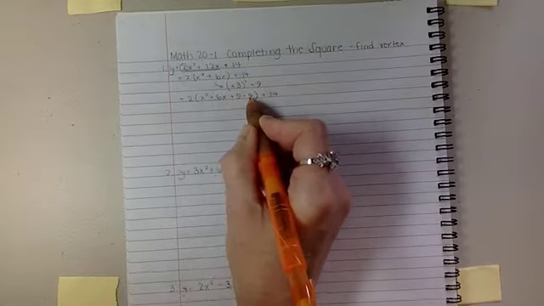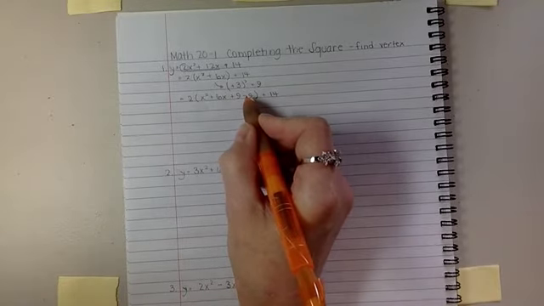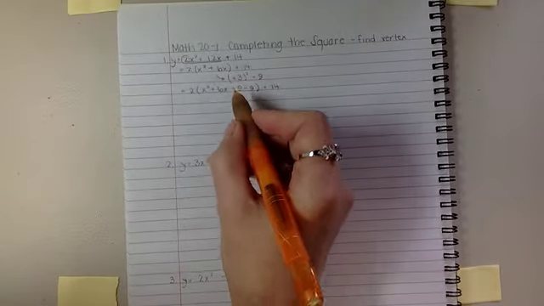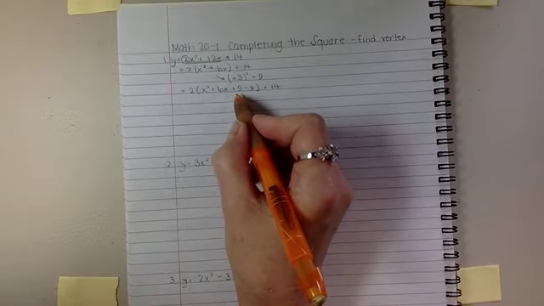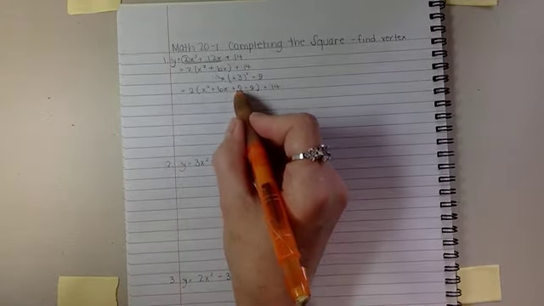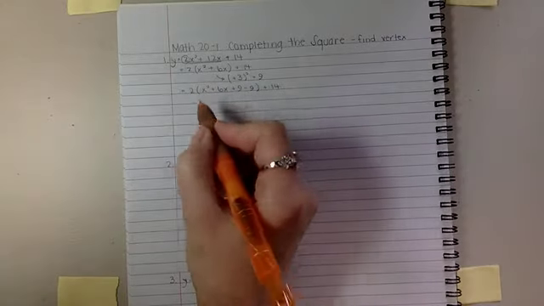Notice if I add 9 and I subtract 9, I don't do anything to the equation. So that does not change the value, it just changes what it looks like, and it will be useful for us. The plus has to go first all the time.